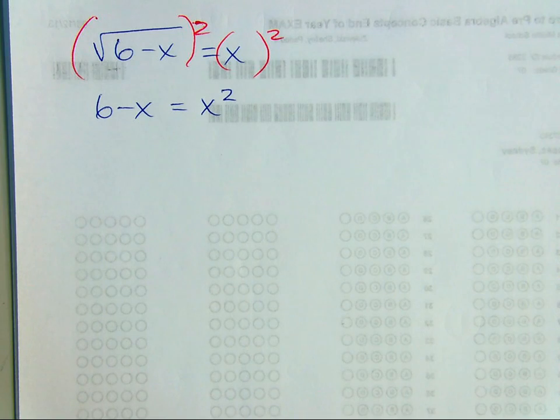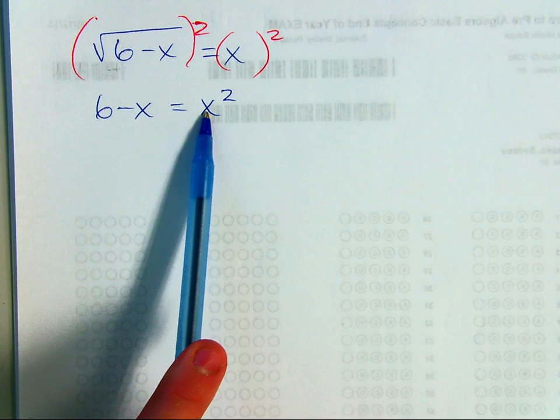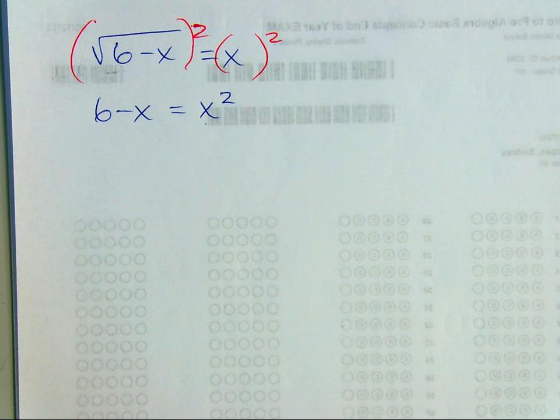Okay. So the first thing you're going to want to do is get everything on the same side, right? Get it in standard form. You're going to have one like this, okay? So x squared is positive right where it's at. So I don't want to move the x squared. I want to move the other thing.